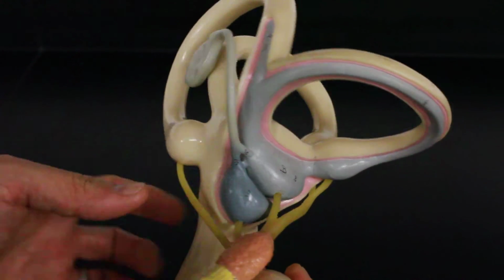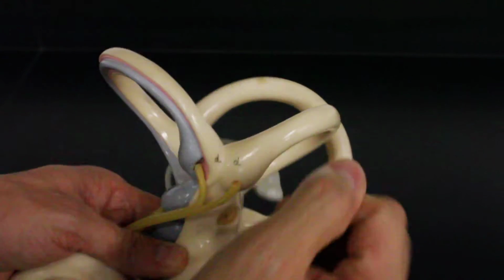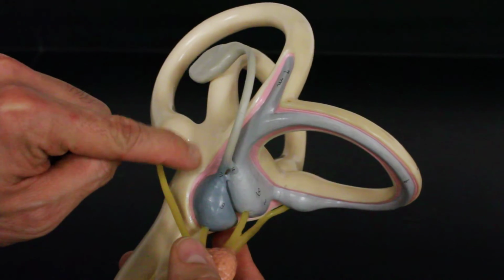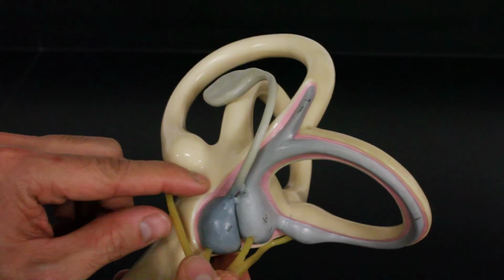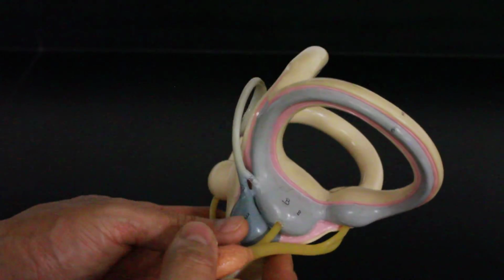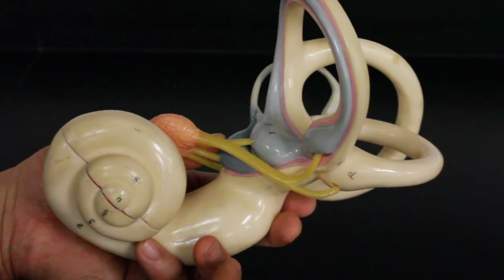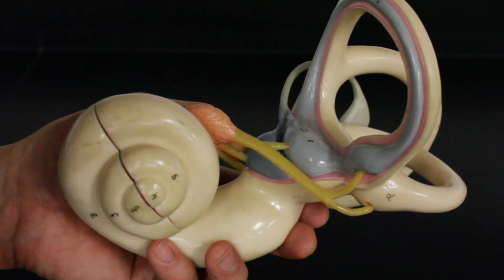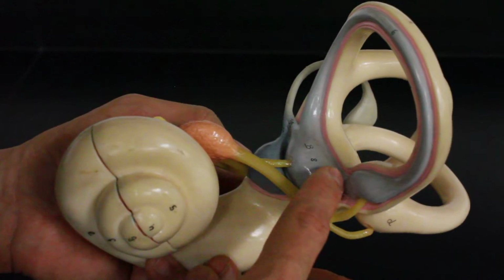There's one other structure that is not really shown. I wish I could chip this away and find the macula. The macula will be found down through here. So the utricle and the saccule. And this allows us to sense static or linear acceleration, as they have crystals inside called otoliths, or ear rocks, as you could literally translate that.